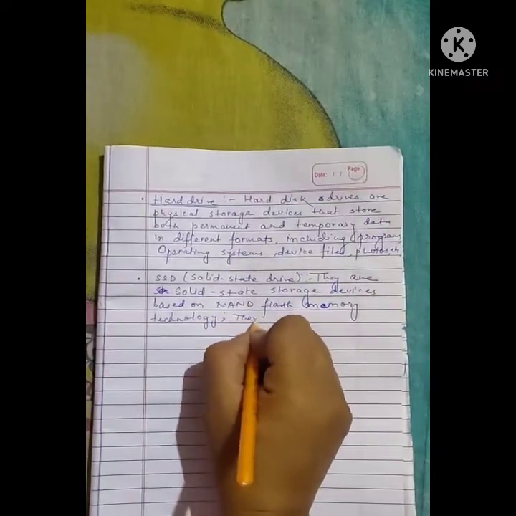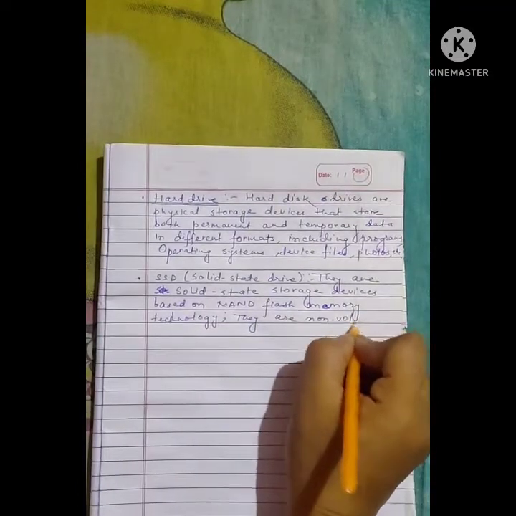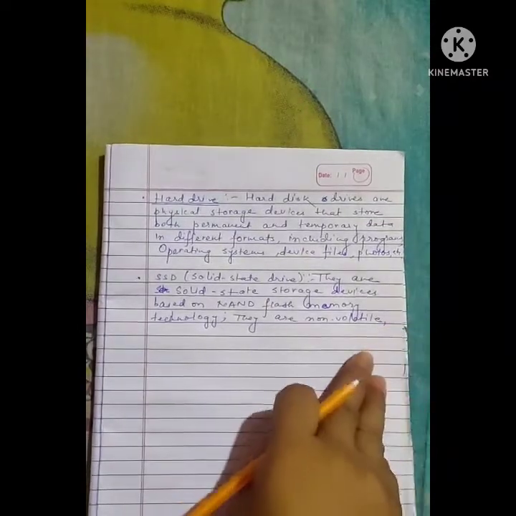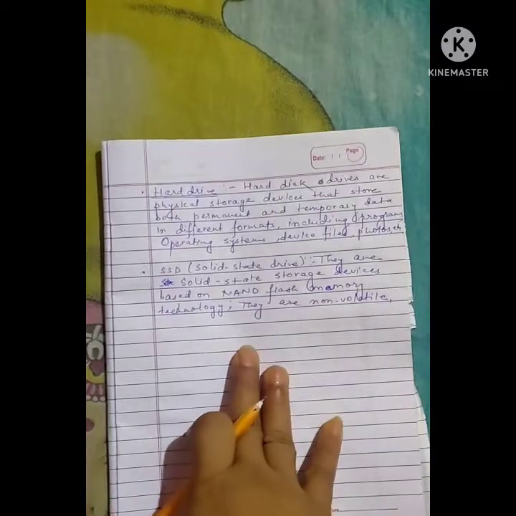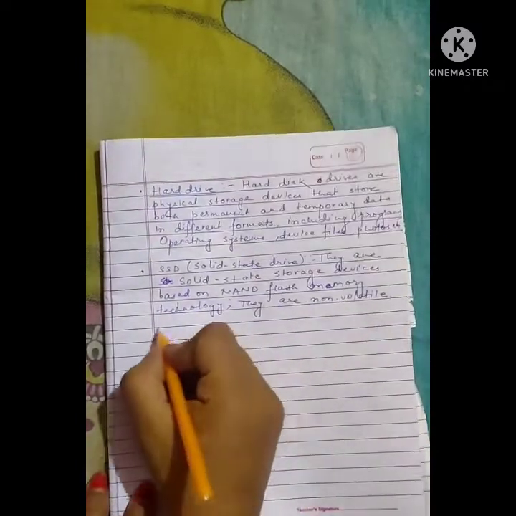They are non-volatile. Non-volatile means that even if the electricity goes off suddenly or it is turned off, the data inside the SSD will still remain there. It won't get erased.